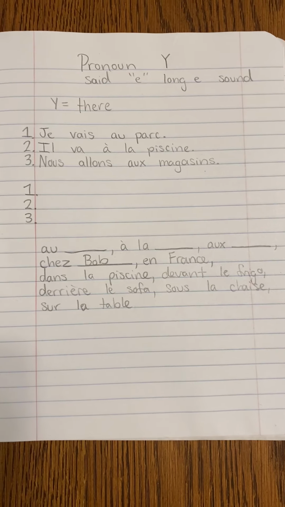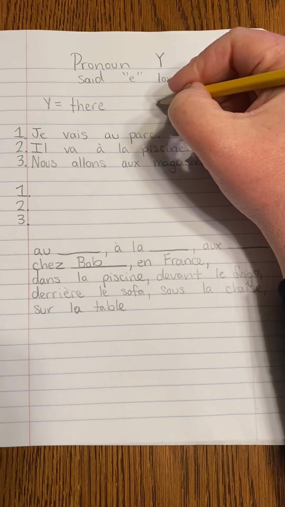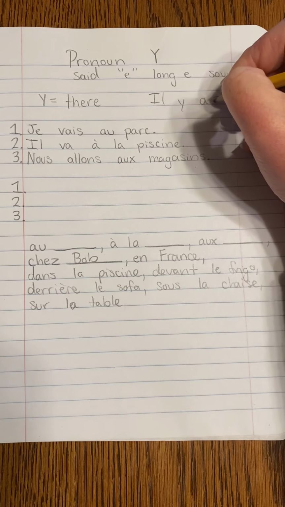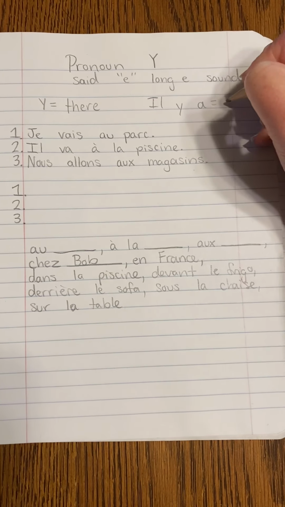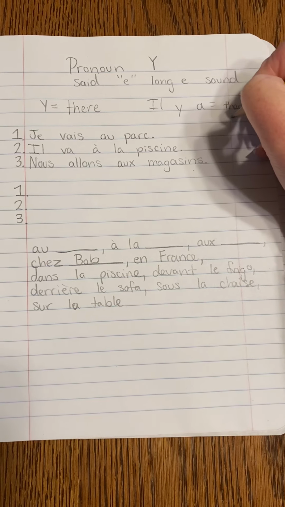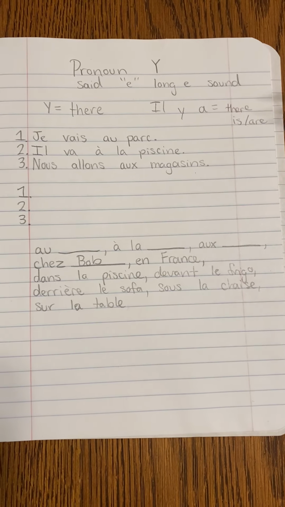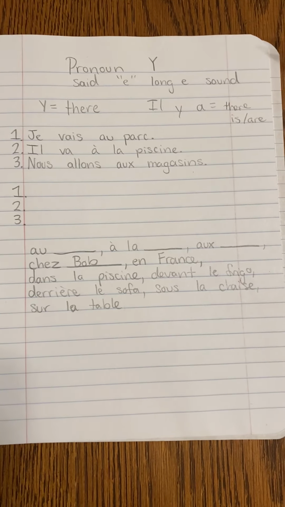By the way, there's a really famous phrase. If you've been studying French, you have probably learned this phrase, il y a, which, if you have seen that, you know that means there is or there are. So this y is the "there" in that phrase of there is or there are.